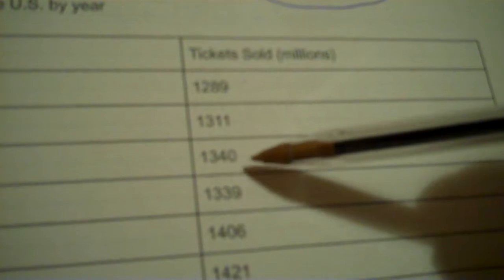Okay, movie tickets sold in the U.S. by the year. So here are the years. That's not where you look. Generally speaking, you see up, up, and then down a little bit. But for the most part, just glance through that table. It looks like it's generally positive. We're going up, so positive.